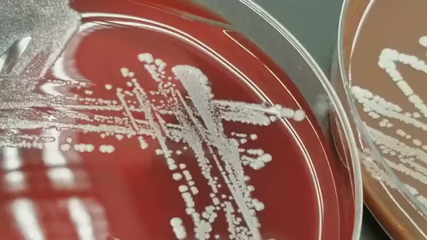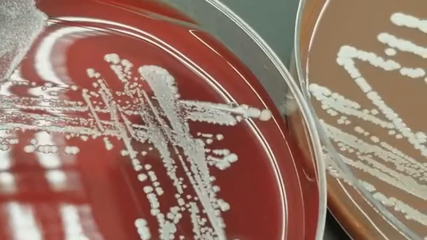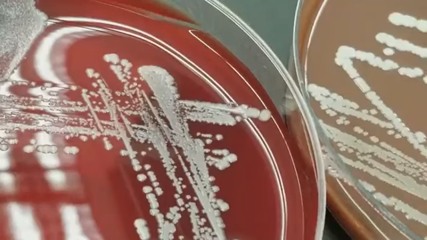So say if somebody was trying to get a peripheral blood collection or blood culture, like what you're looking at right now, if the phlebotomist or the nurse or whoever drew the specimen does not correctly disinfect the skin, we end up having contamination by normal flora.